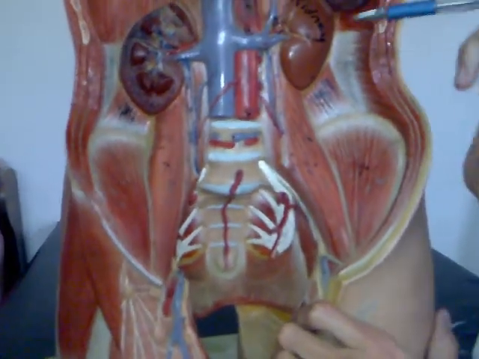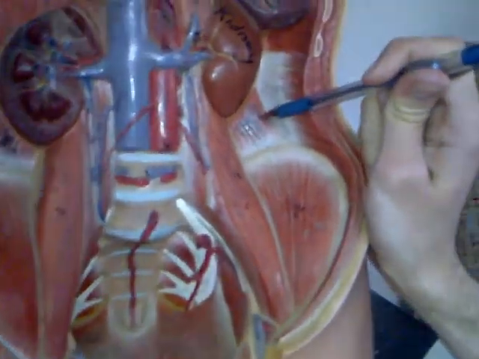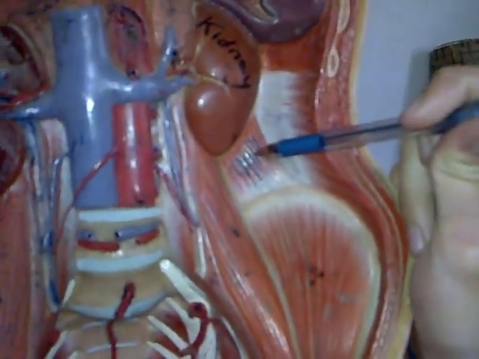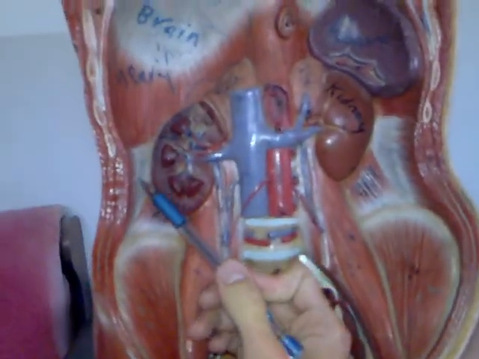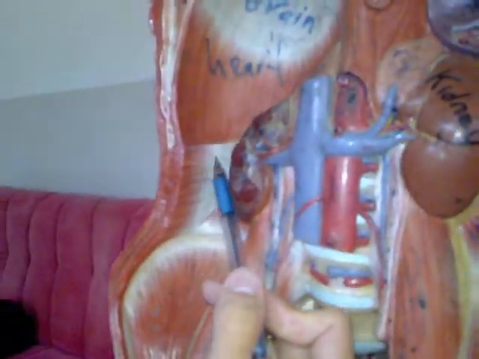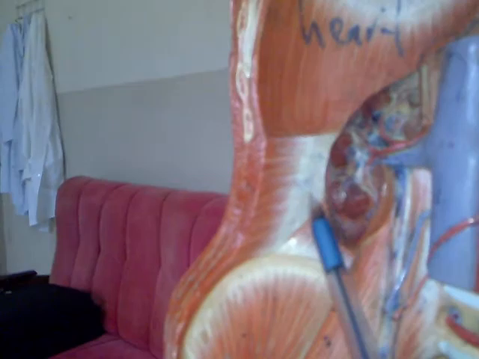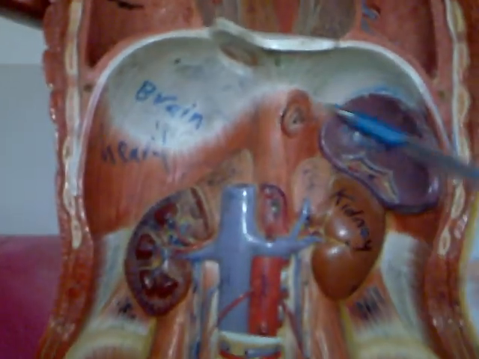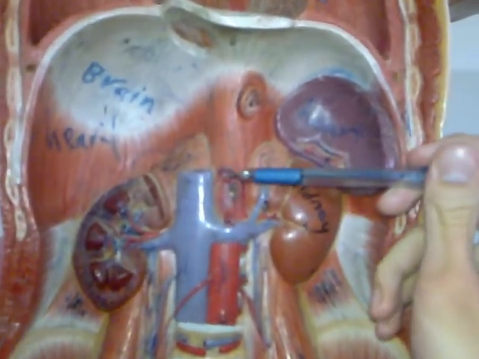Back here we also have, I think this is quadratus lumborum. It's also supplied by the lumbar plexus. And this is the aponeurosis of origin of the transversus abdominis. Here this is the diaphragm, the muscular ingrowth, and the central tendon. This is the hiatus of the aorta. This is the celiac trunk.